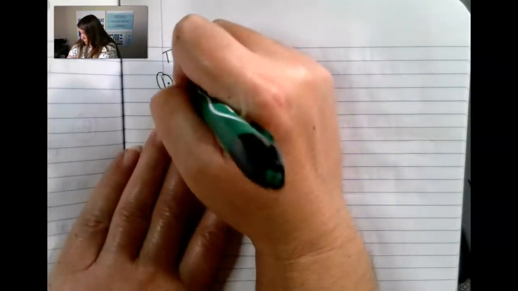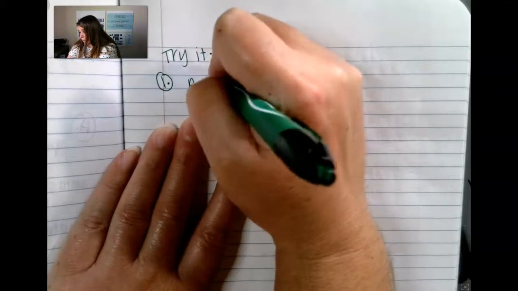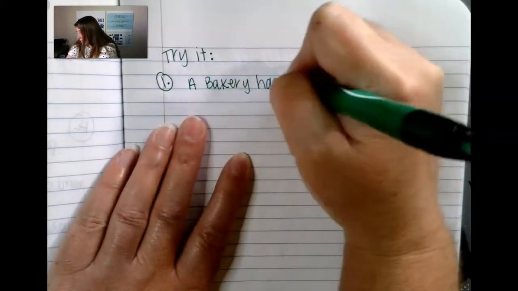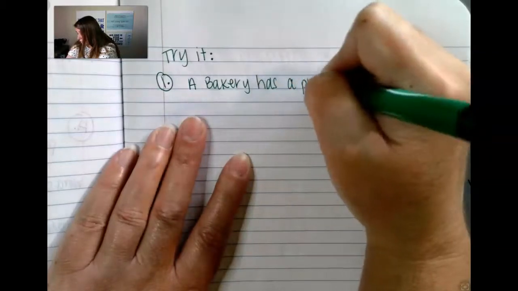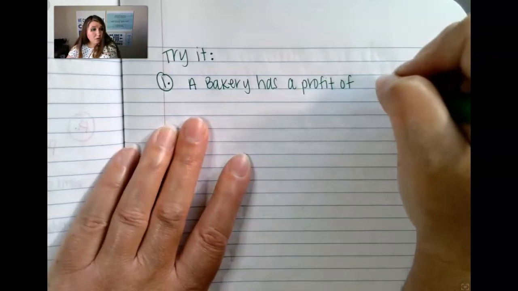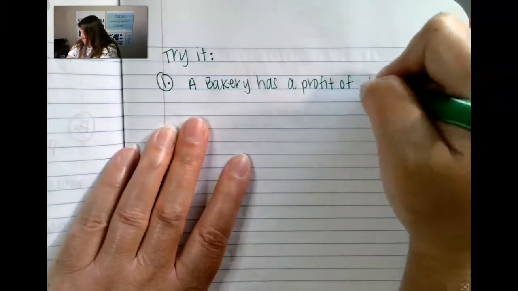All right, so a bakery, I'll write this out and then I will let you go ahead and work through it. A bakery has a profit of $120.